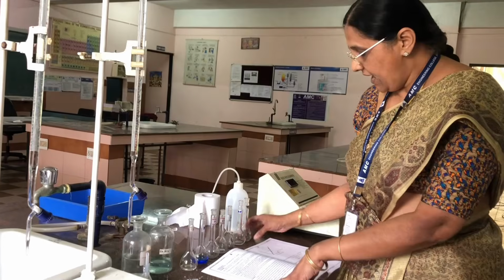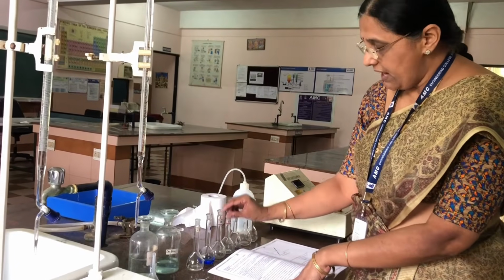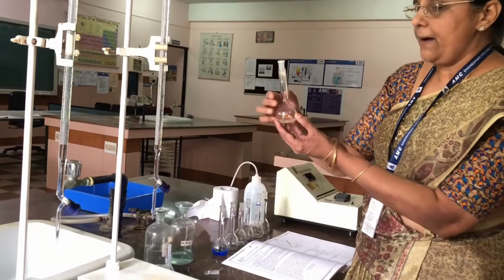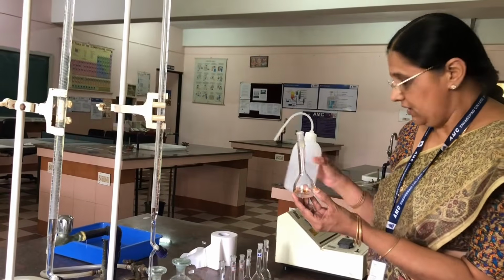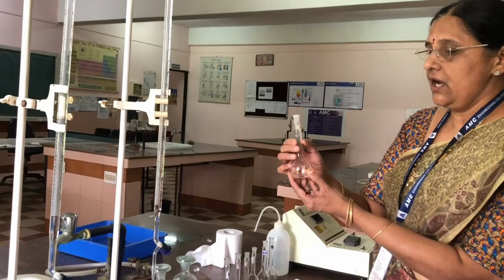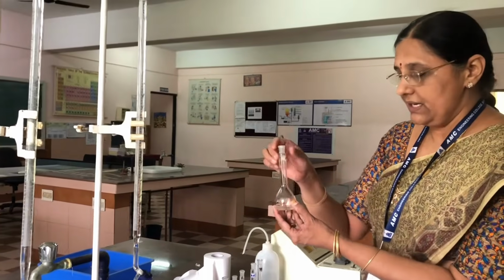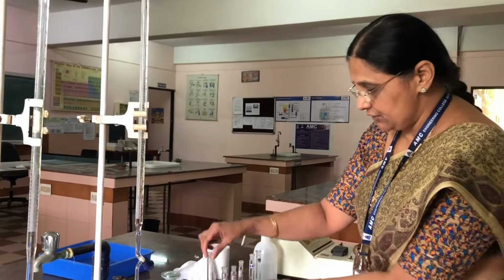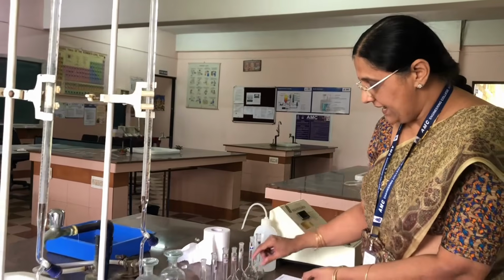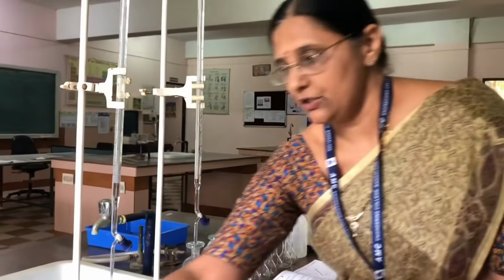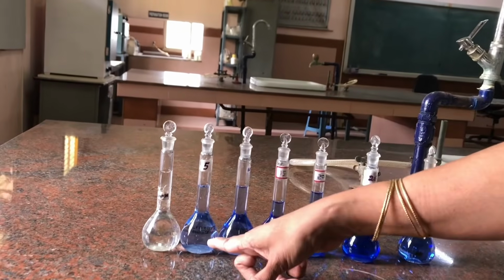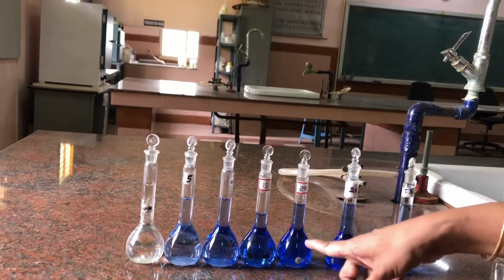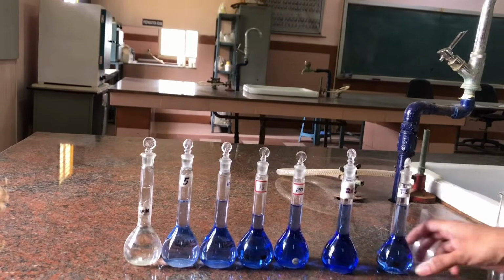Okay. And after adding ammonia, now we have to make up the solution up to the mark with the distilled water, because we are saying that these are the standard solutions. So when I add water, you will get solutions of this type. See the color of the solutions: blank, 5, 10, 15, 20, 25, and test solution.